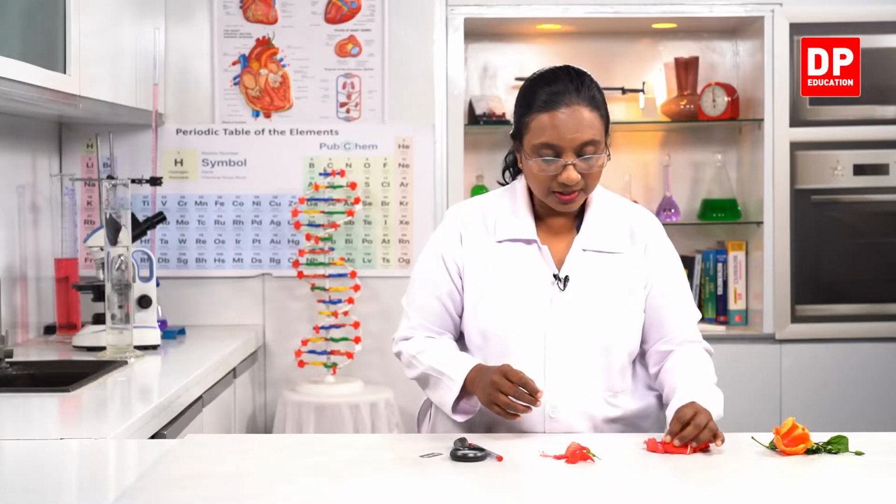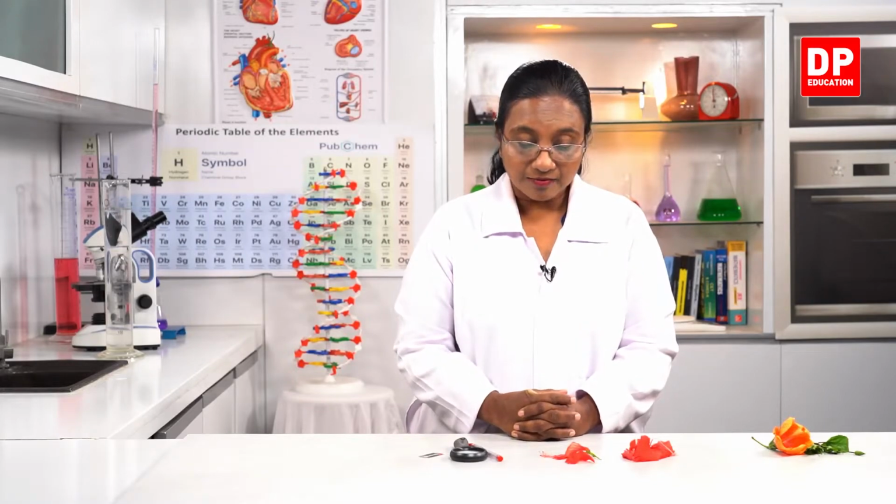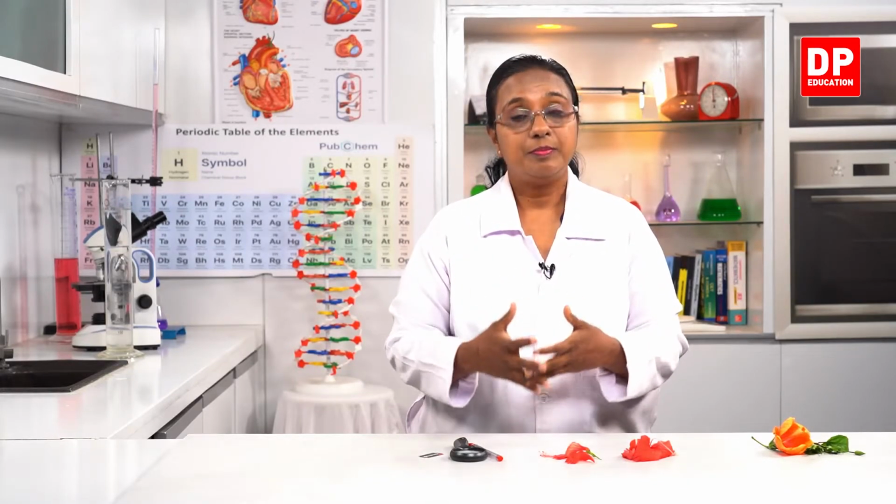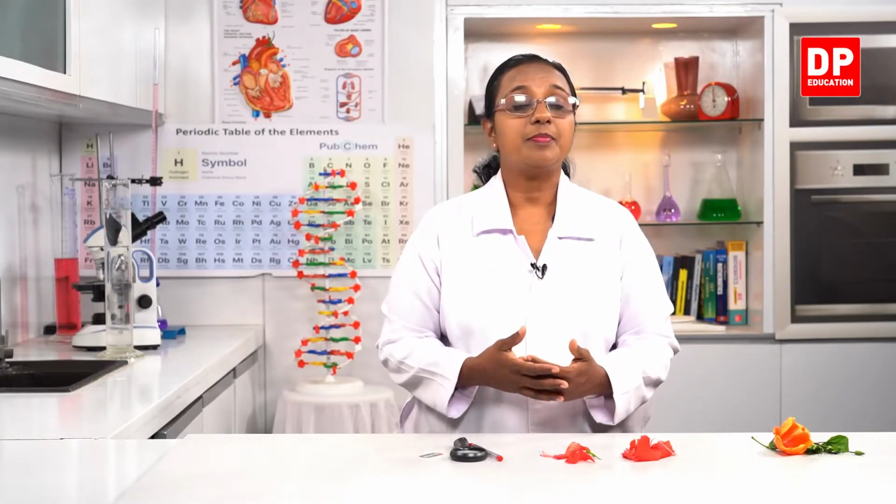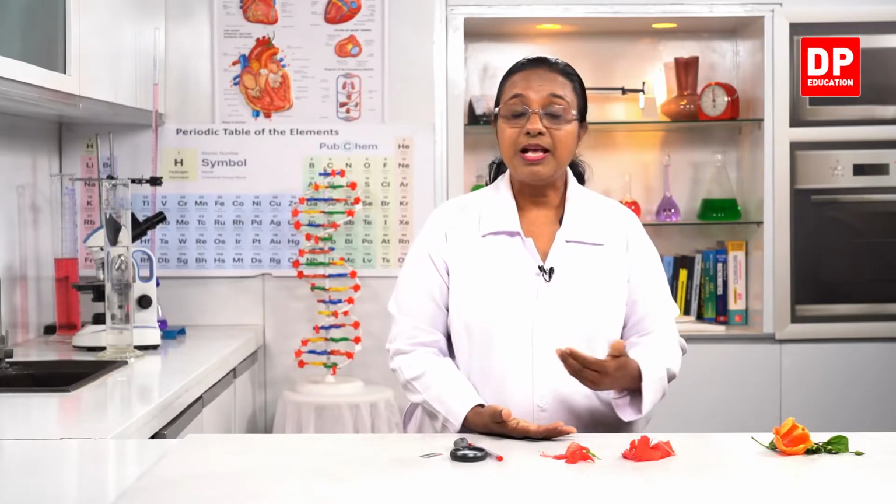So in a flower, the important parts are the stalk, then we have the pedicel, then we have the sepals and petals. Sepals make up the calyx, petals make up the corolla. Then we have the female reproductive structure, the pistil, or what we call the gynoecium. And the male reproductive structure is known as the stamen or the androecium. So those are the parts of a flower.